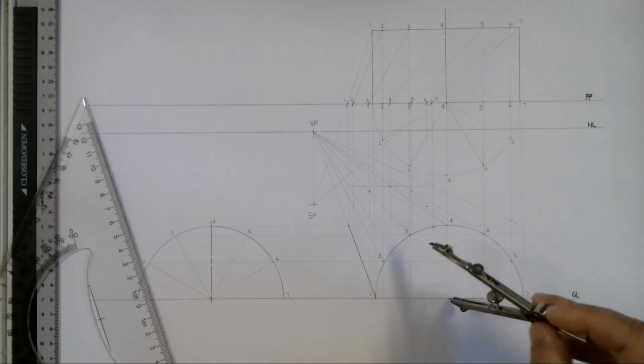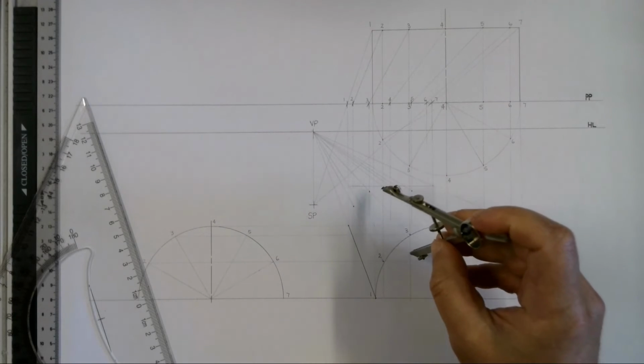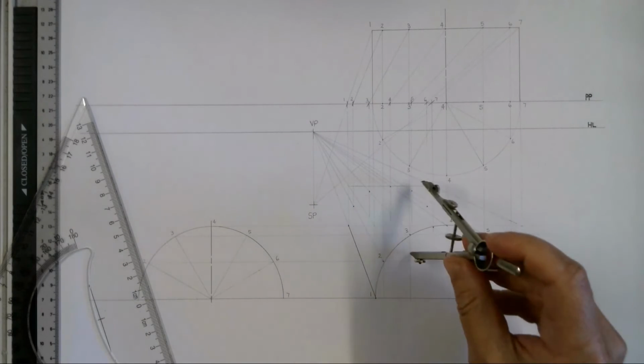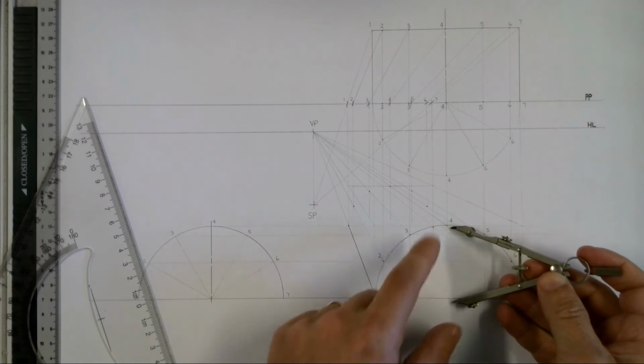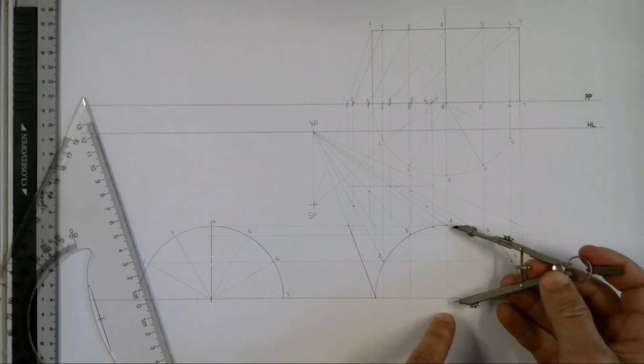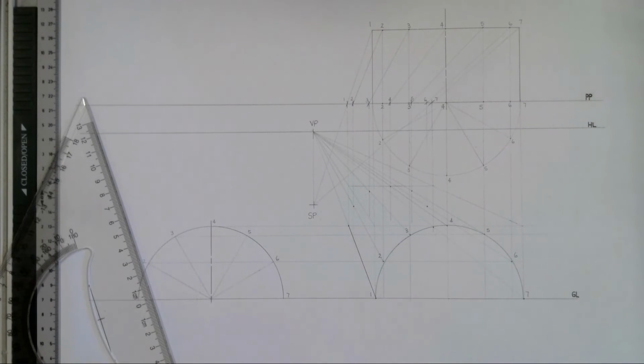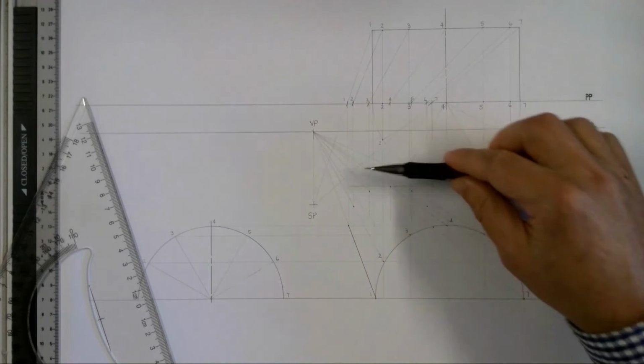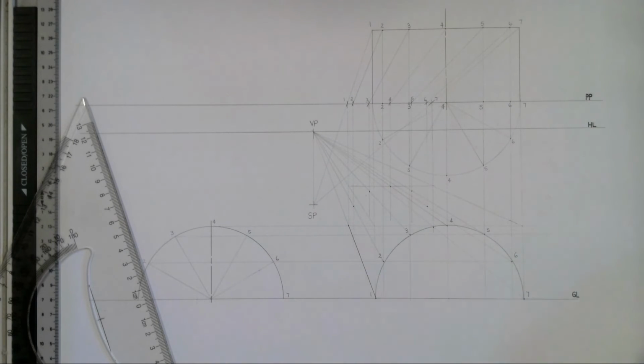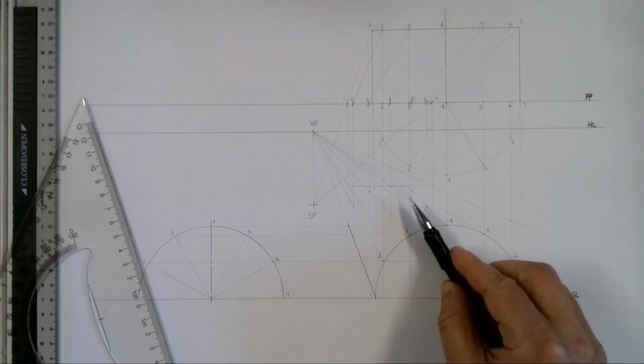Okay, and I can't simply do the same in the back because I'm not going to have the same shape. Reason being, this is obviously the full shape or the size, and the further back it goes, closer to the vanishing point, the smaller it appears. This is where I go ahead and use my French curve.